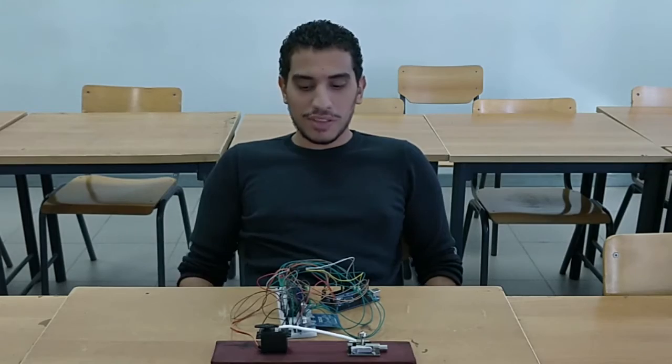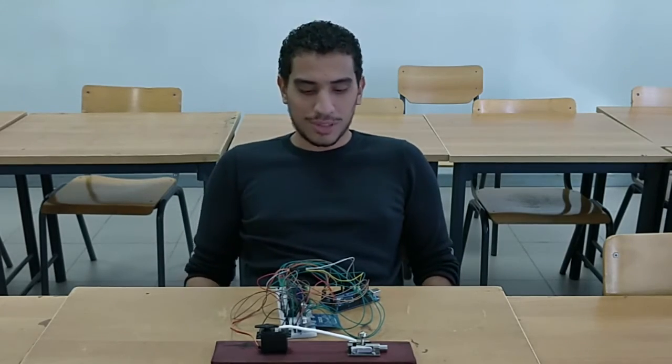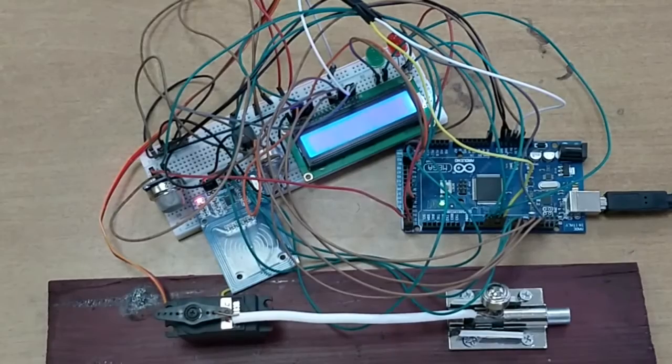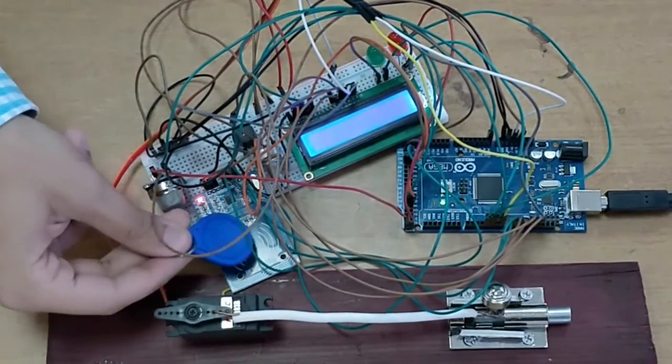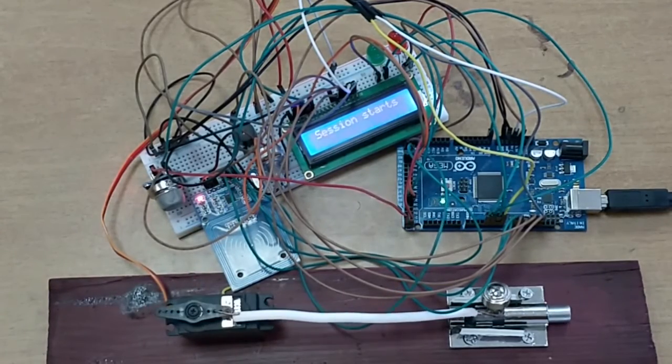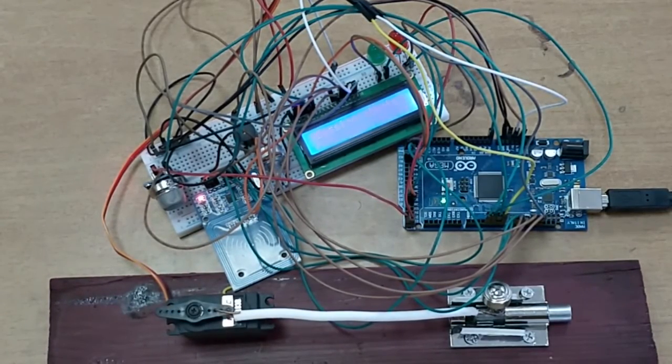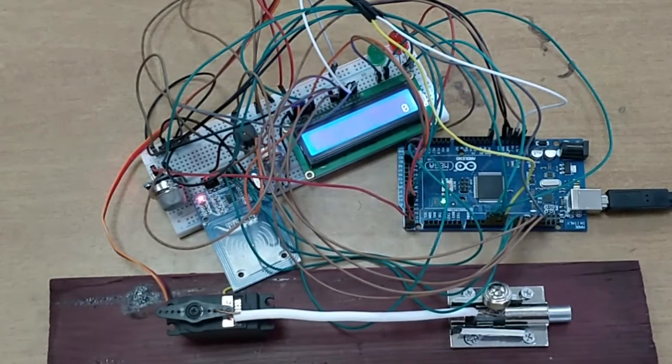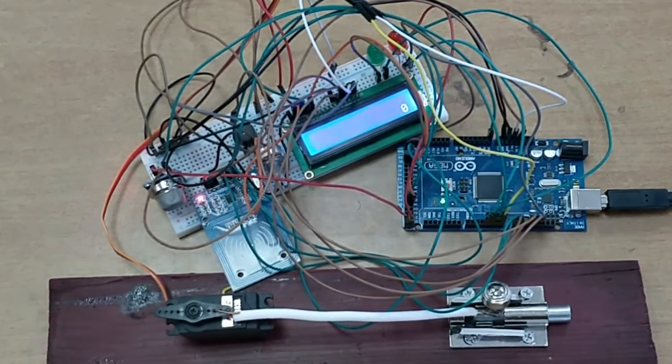Thank you, and now I'll be leaving you with testing of the project. Now it's time for a demo. Let's have fun together. This is the instructor's ID. Welcome instructor is displayed and session starts. The number of students currently in class is 0.